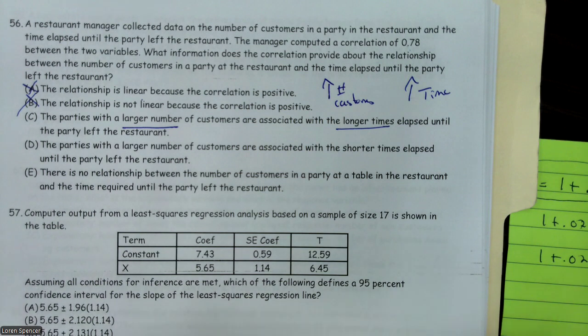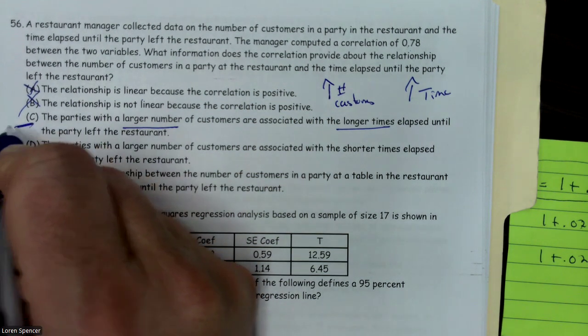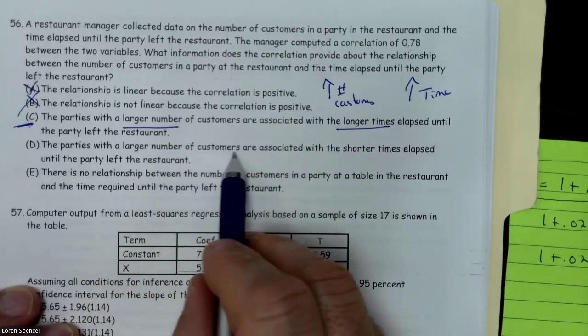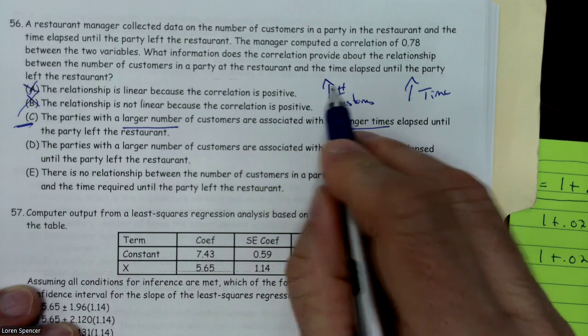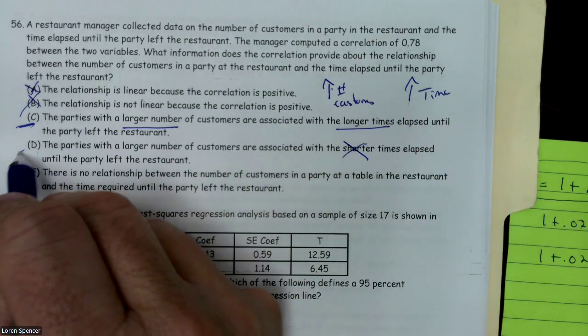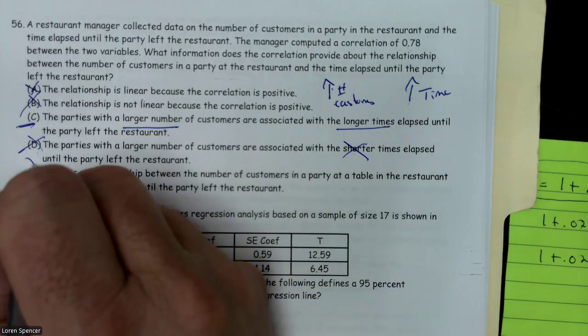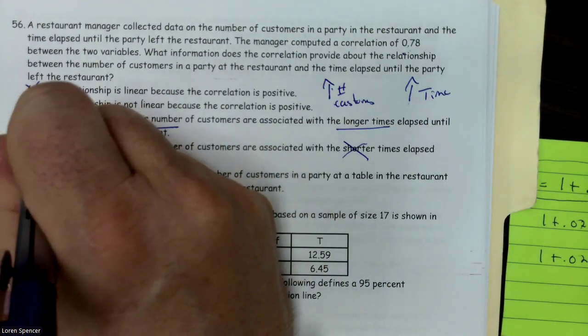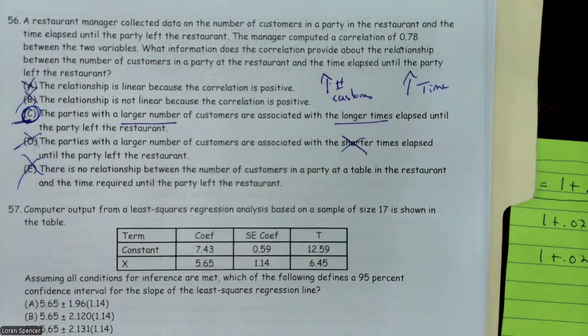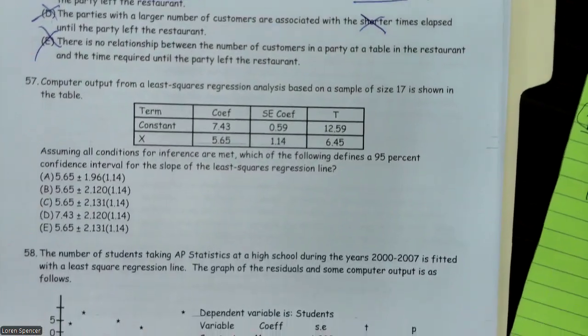Let's keep going and see if there's anything better. The parties with a larger number of customers are associated with a shorter. No, more customers, longer time. There's no relationship. No, we definitely have a relationship. So best answer for 56 is C.